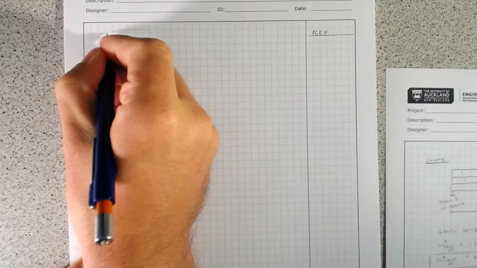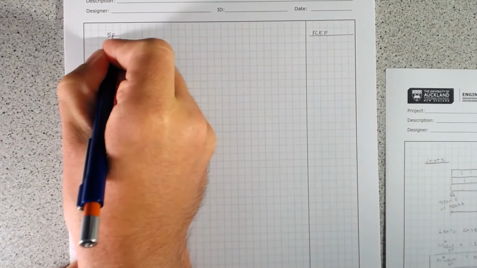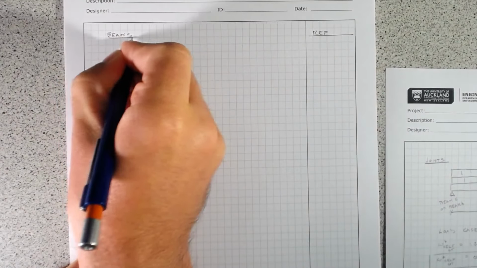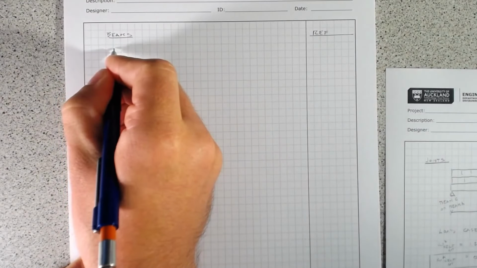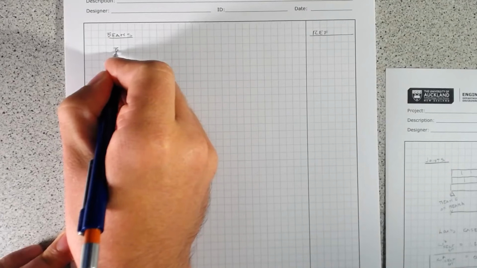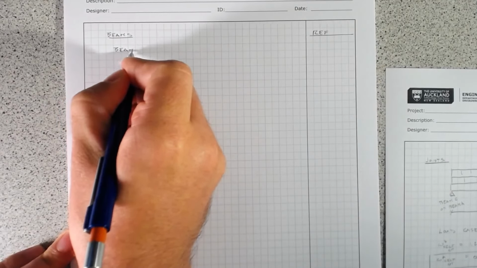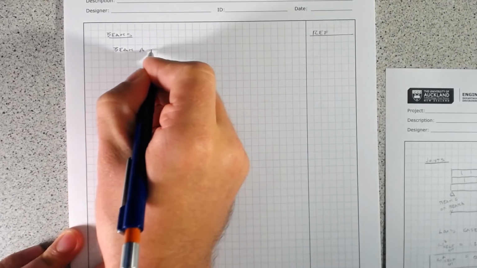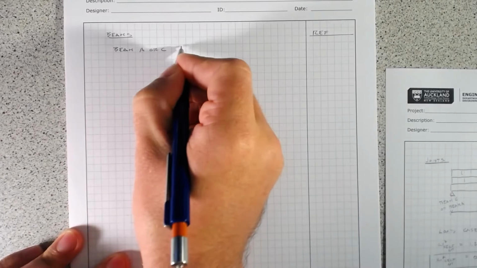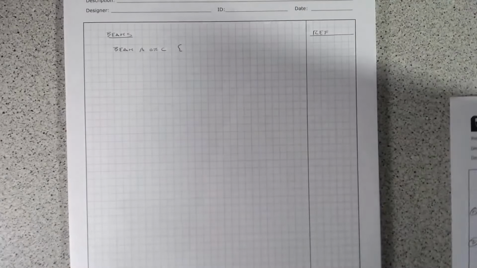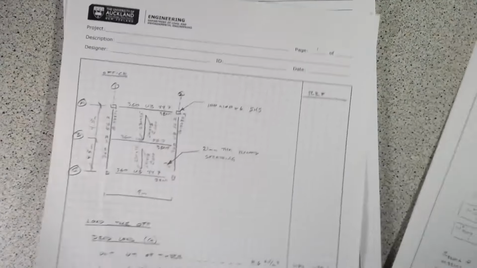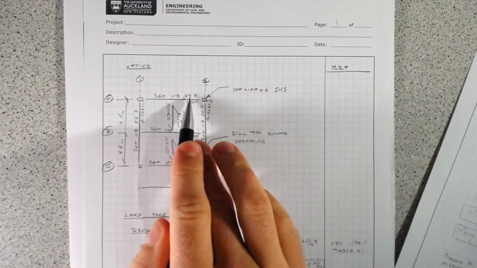All right, so the beams. So beam A or C. And just a reminder from this first page, they are 360 UB 44.7s.